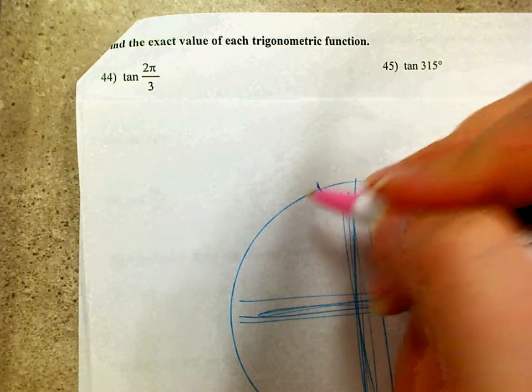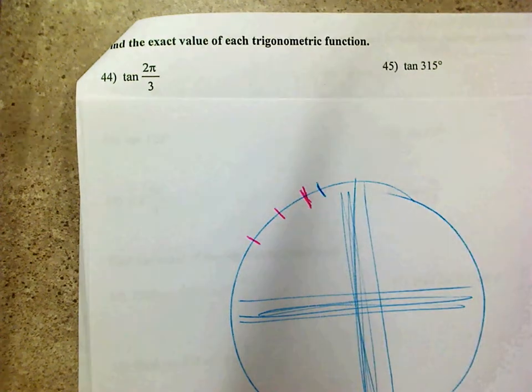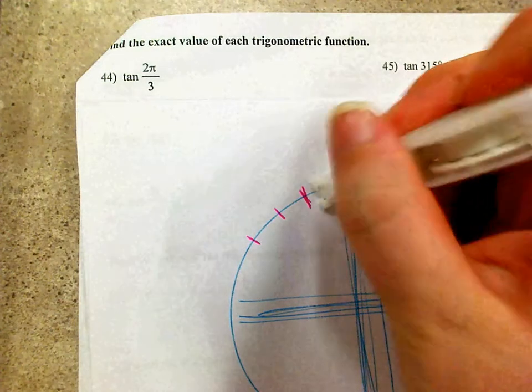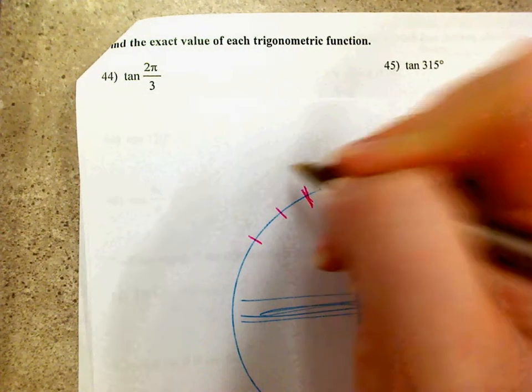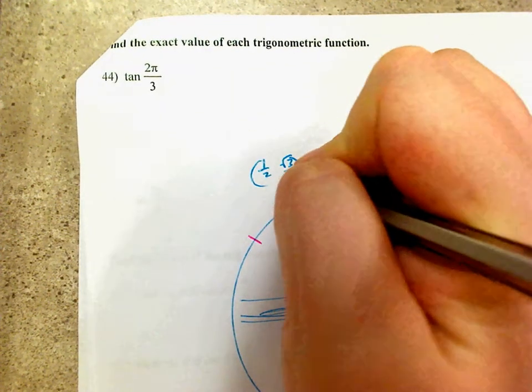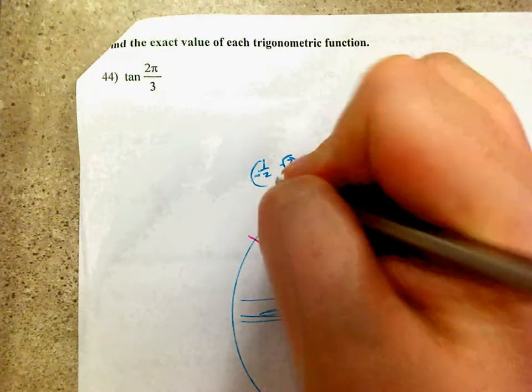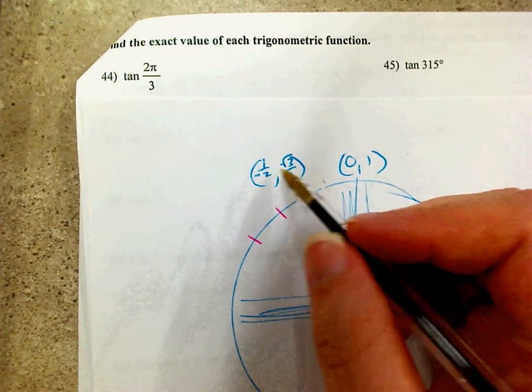Okay, if this is the point 0, 1, then this is the point -1/2, square root of 3 over 2. In this quadrant, x is negative. So, tangent is opposite, or sine over cosine. This is sine, this is cosine. This over this, the 2's cancel out. Square root of 3 over -1 is just a negative square root of 3.